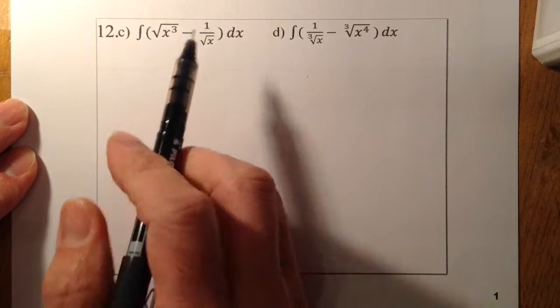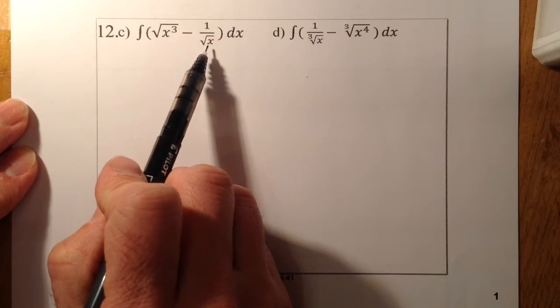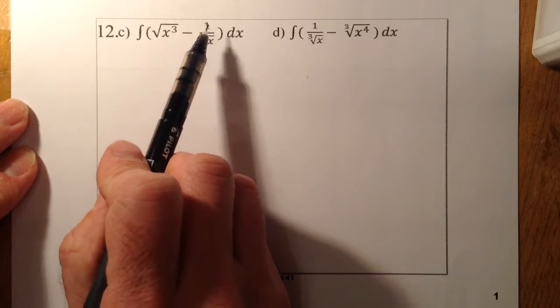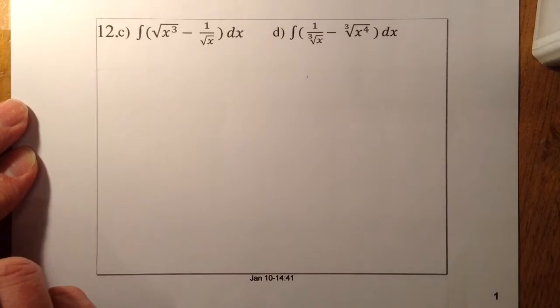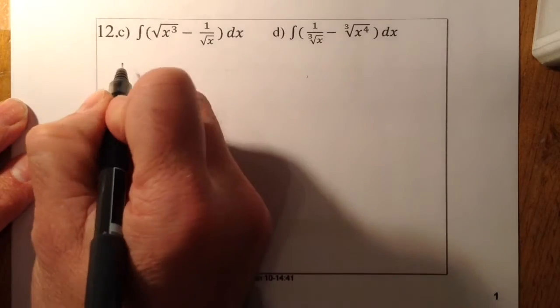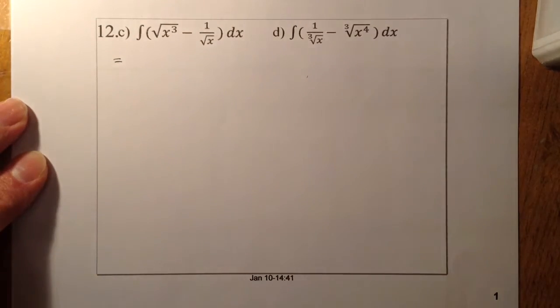Right, so remember when I integrate I can't have any x's on the denominators, so nothing on the bottom, I need it all to be on the top, and also I can't have any root signs when I'm integrating. So what I'm going to do is try to remove them. First line, let's go for it.